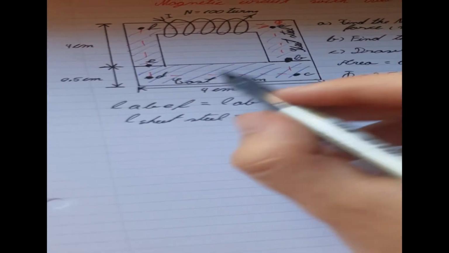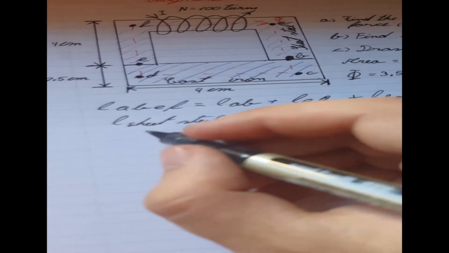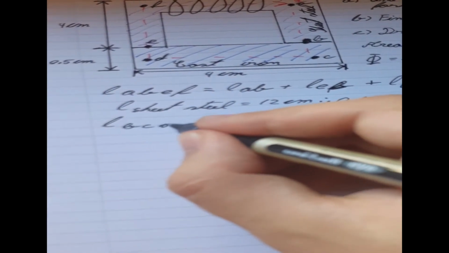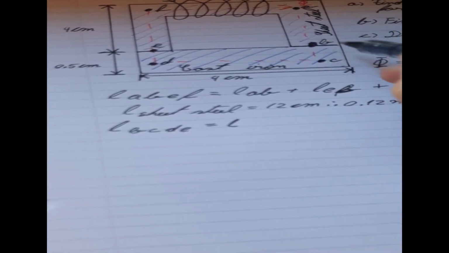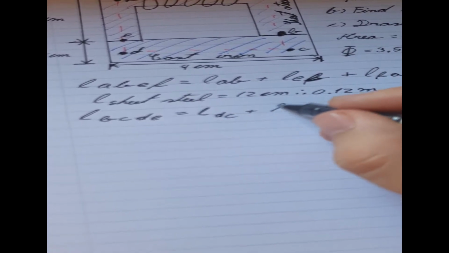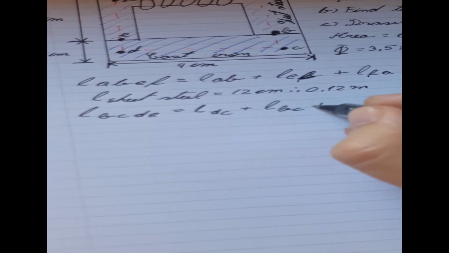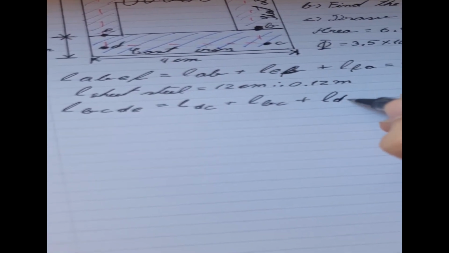Now we need to calculate the length of this material right here. So the length of B, C, D, E is equal to the length of D and C plus the length of B and C plus the length of D and E, and then all of it will be equal.